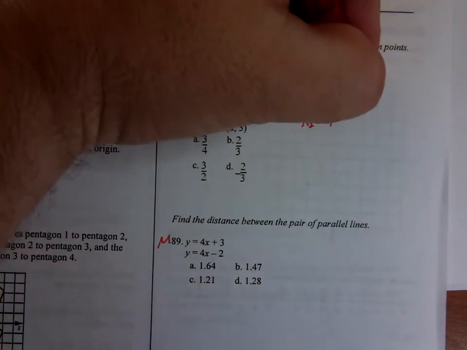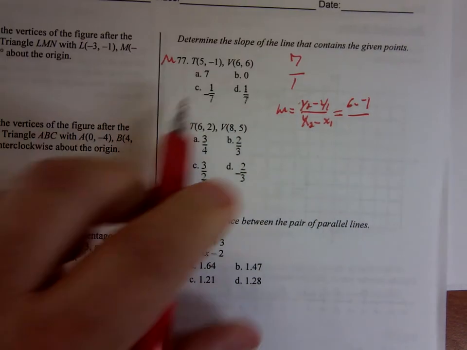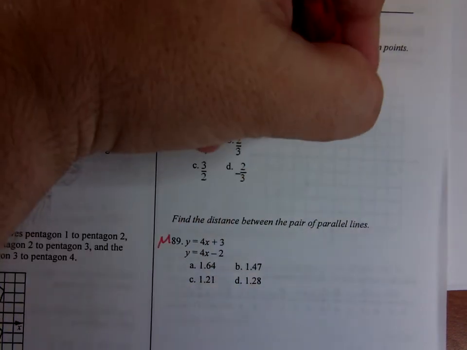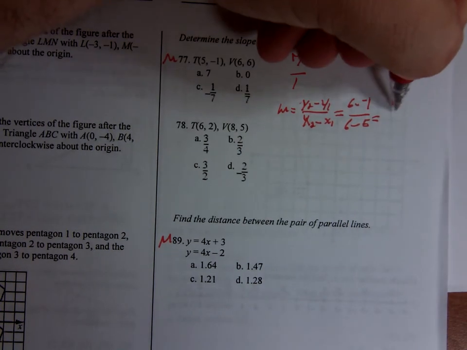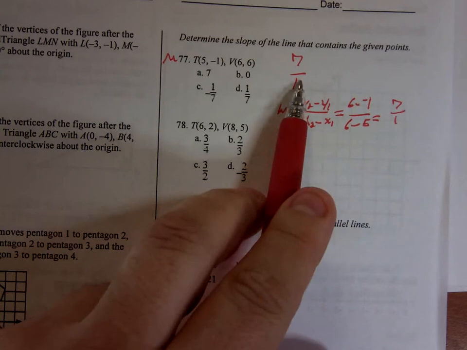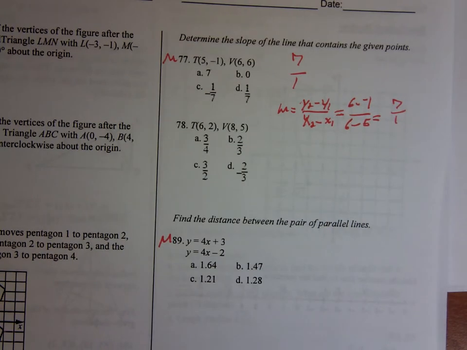6 minus -1. This says 6 minus 5. So 6 minus -1 is 7. 6 minus 5 is 1. Hey, look, it's the exact same thing you already got.